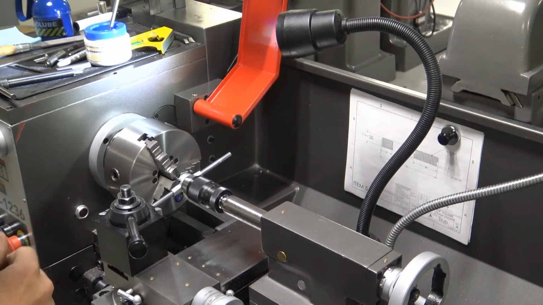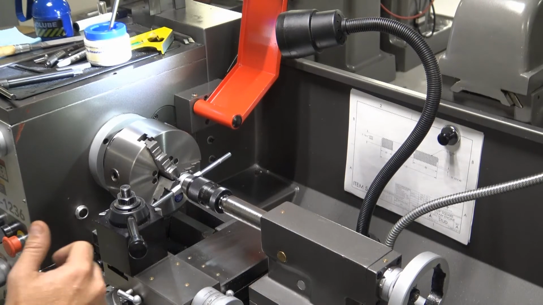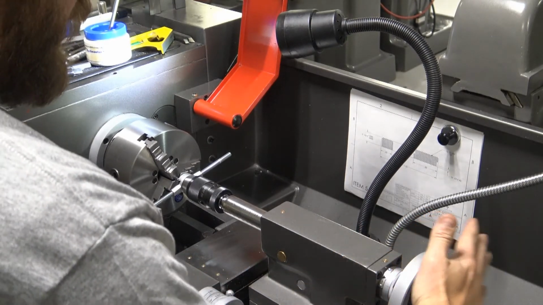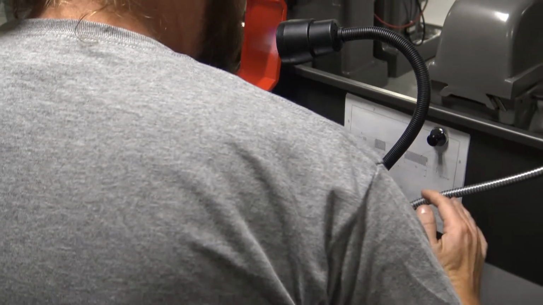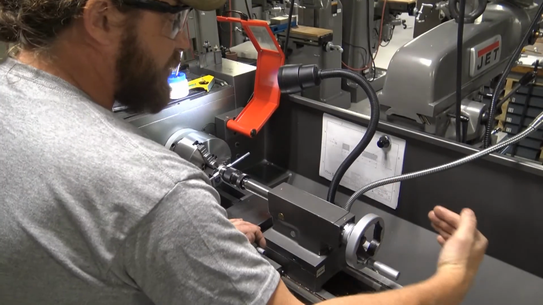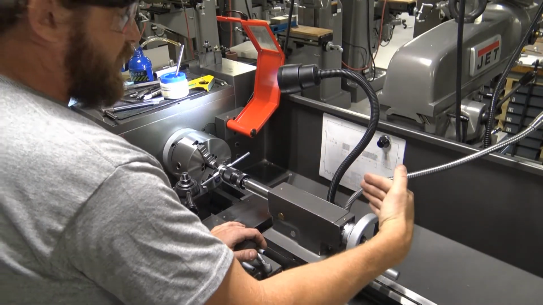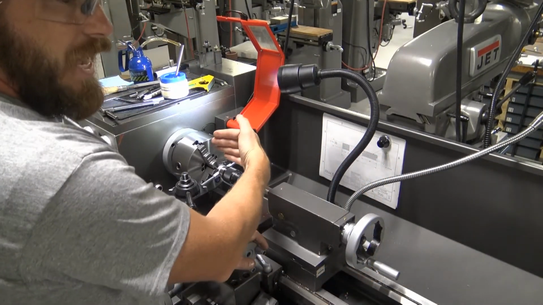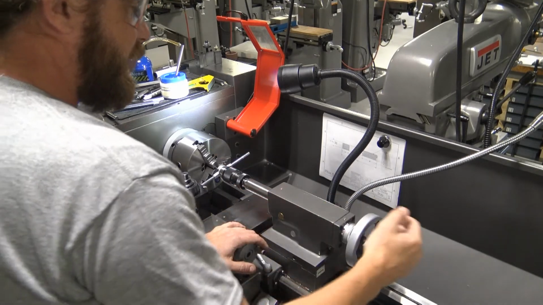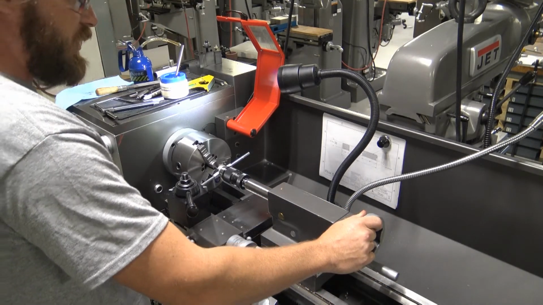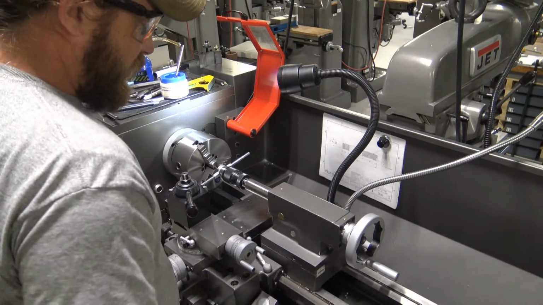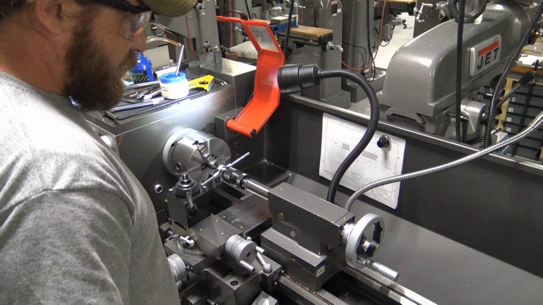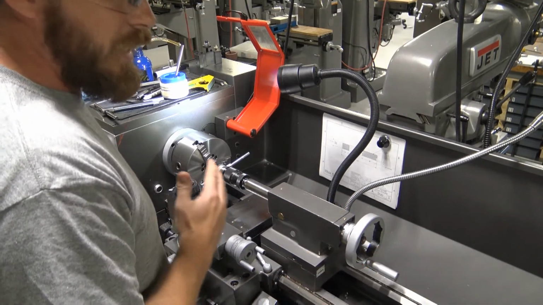So here's the key to getting this started. What I'm going to do is press and keep as much force on this tailstock to start this die going down. I don't want to just kind of hold on to it. I don't want to just touch it. I actually want to lean into it.